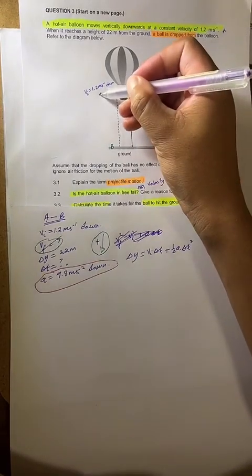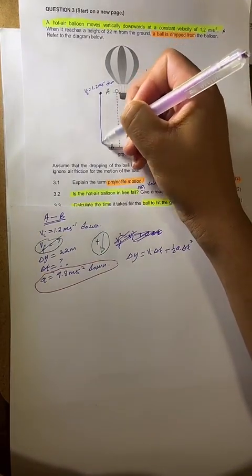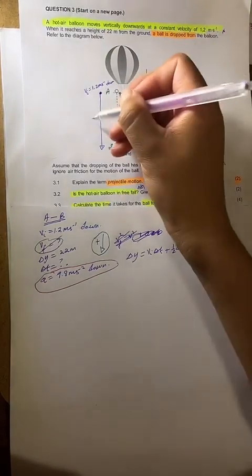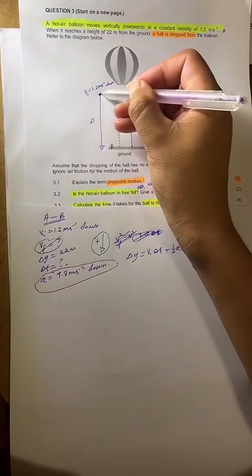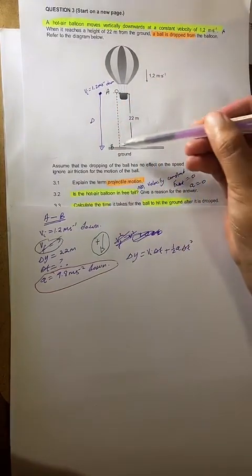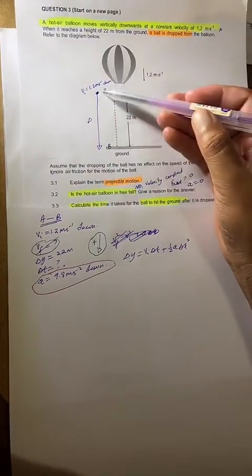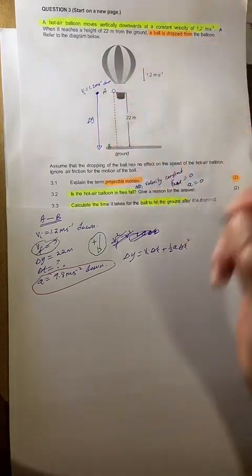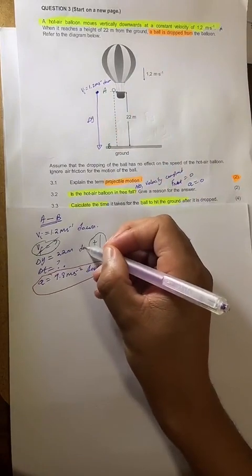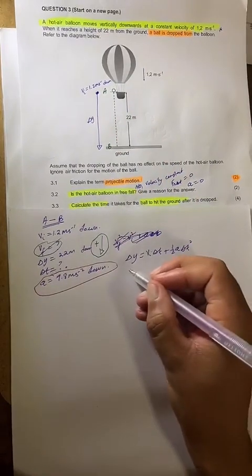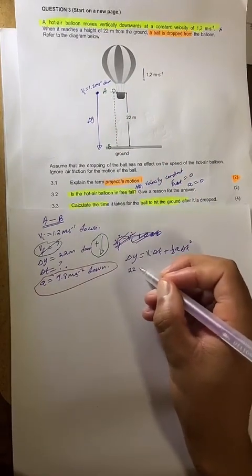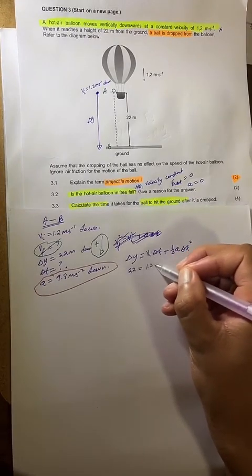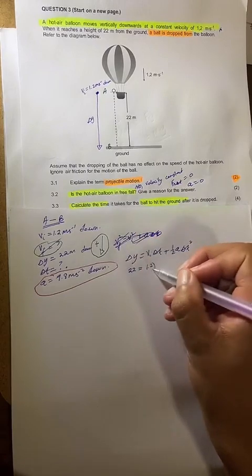The object starts here, it comes straight down to point B. So you can see the direction of the displacement. This is displacement. Where the object starts, you make a dot, and where it stops, you put your arrow there. You can see where the arrow is pointing. So this is your displacement. It's downwards, so it's down. So this must be 22. We're choosing down positive. 22 equals to VI is 1.2 because it's down also positive.